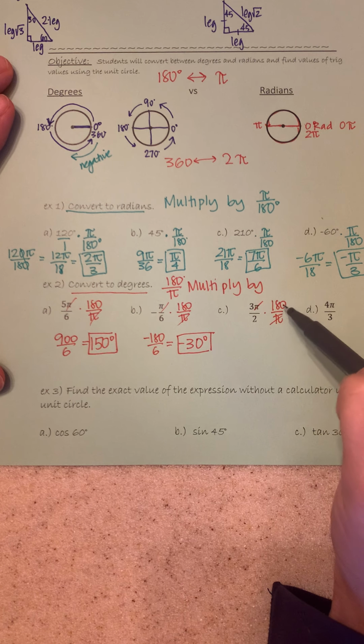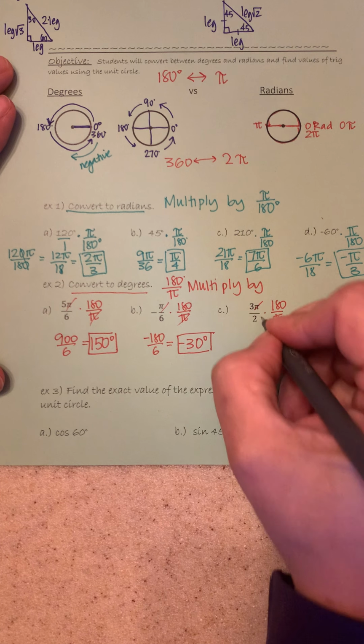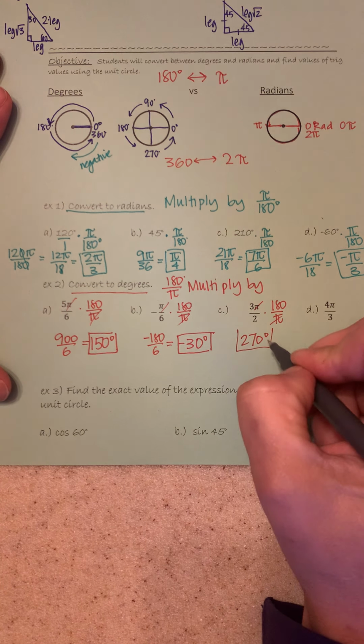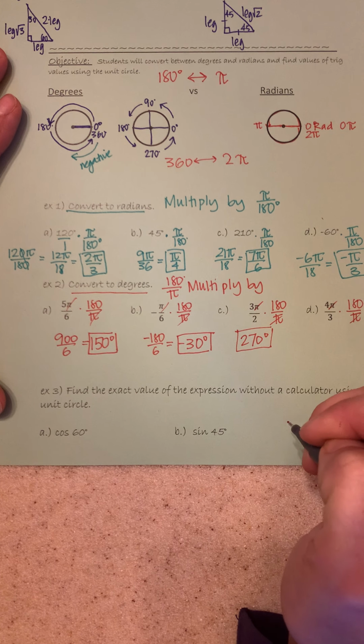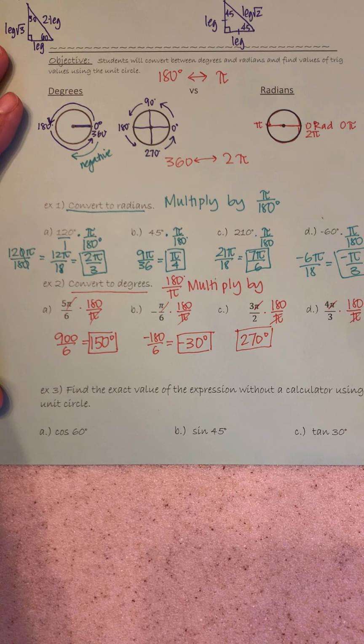Sometimes I do a little bit of canceling here. So I know that 180 can be divided by 2. It'd be 90. So 3 times 90 would be 270. So if you're able to do this faster, that's fine. So I believe that's 240 there.